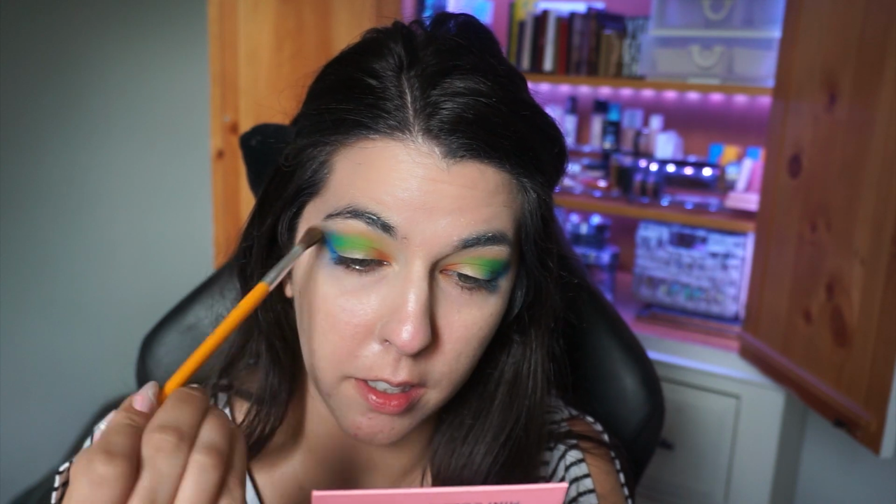Then I'm going to take the yellow shade again and go very top of that crease, really focusing where the green and red are. I'm not really fluffing anything into that blue, because I want to do something with the teal kind of shade.